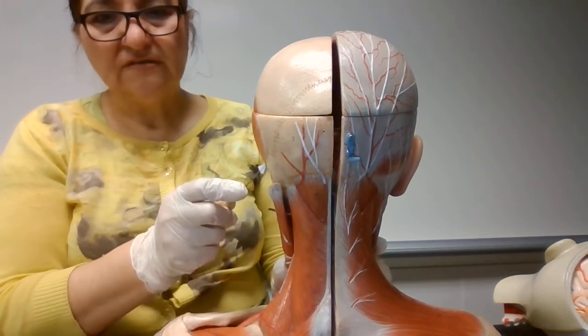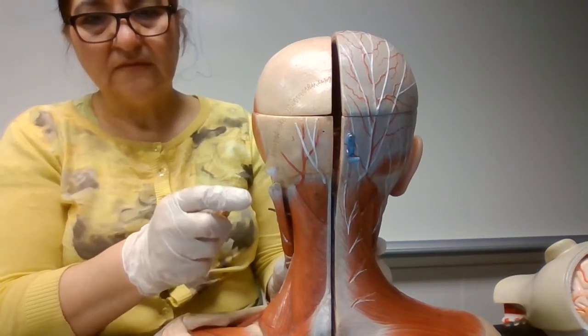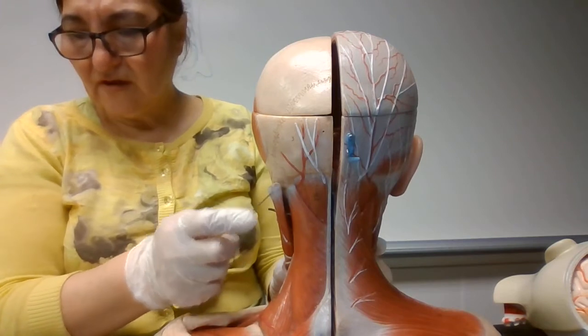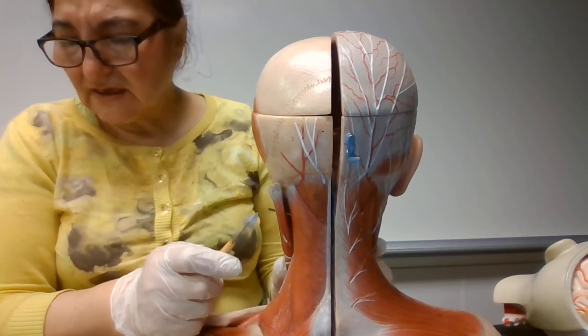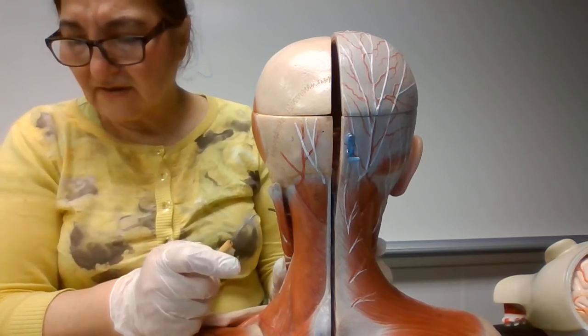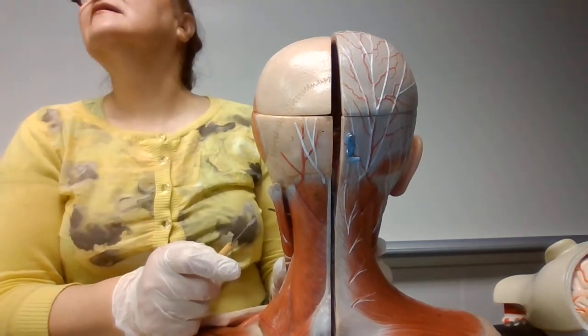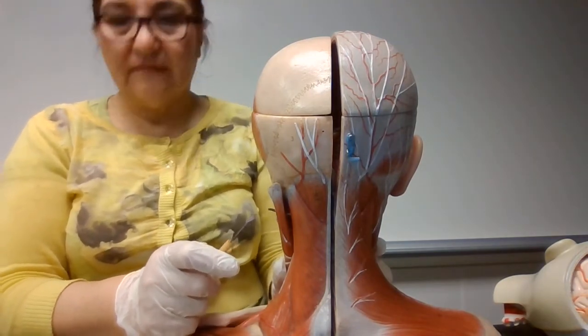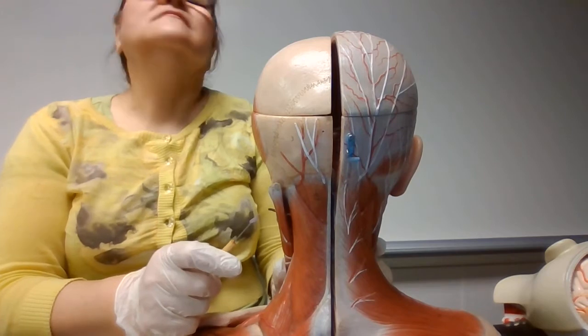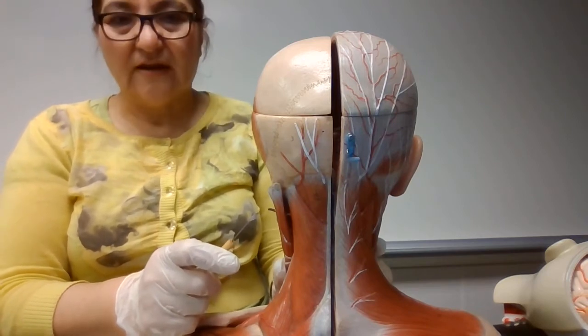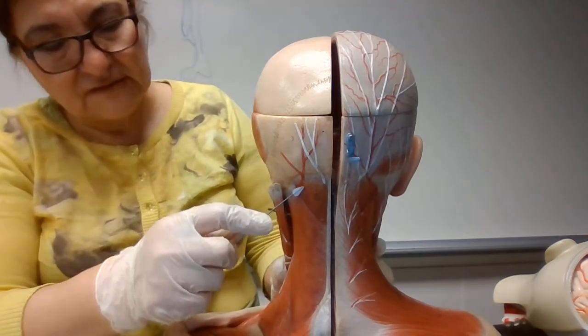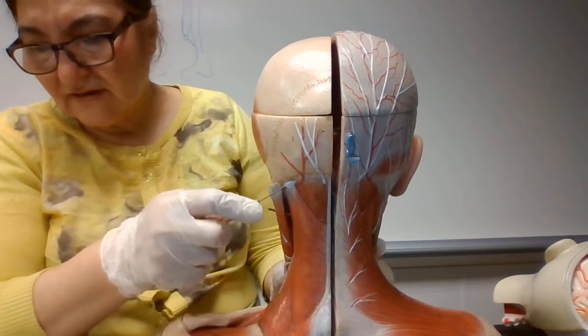Now you see the mastoid. And the action is to extend and rotate the head. We do that. That muscle is a good exercise for your neck.